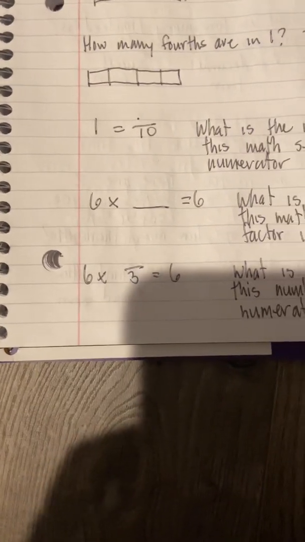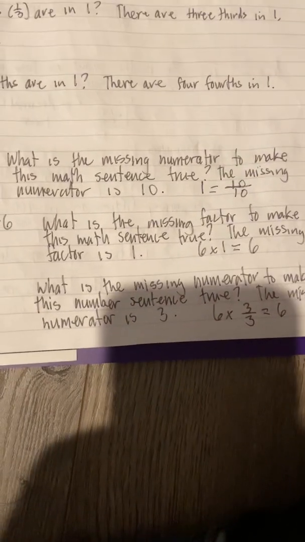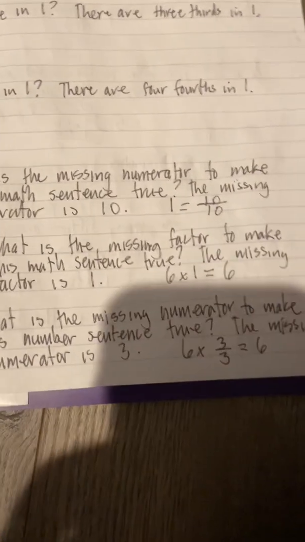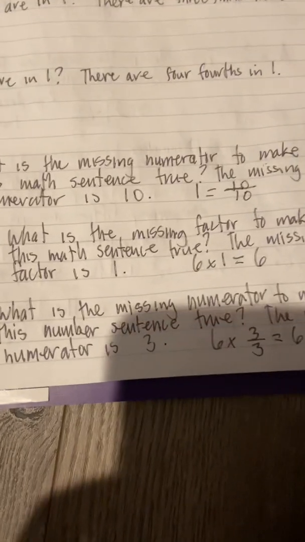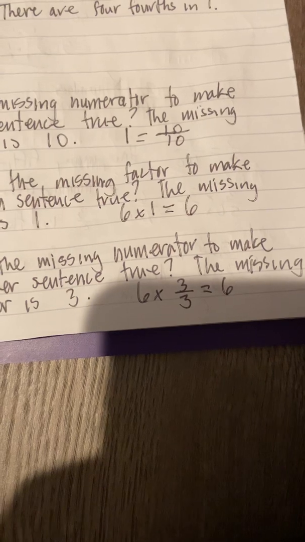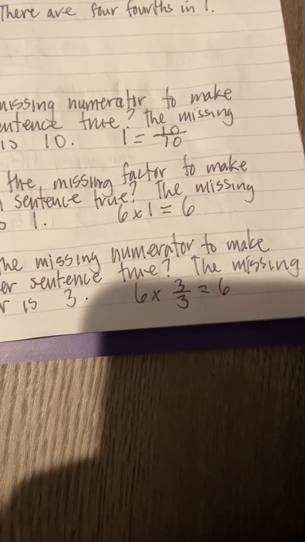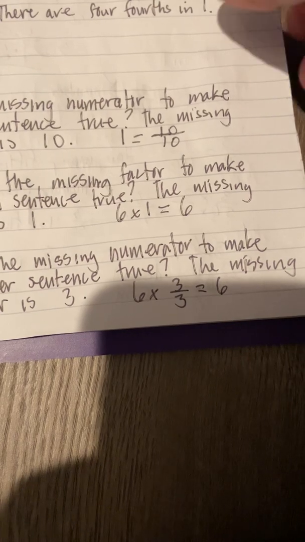6 times blank over 3 equals 6. What is the missing numerator to make this number sentence true? The missing numerator is 3 because 6 times 3 over 3, and 3 over 3 is a whole, so we could substitute that and make it a 1. So 6 times 3 over 3, or 1, equals 6.